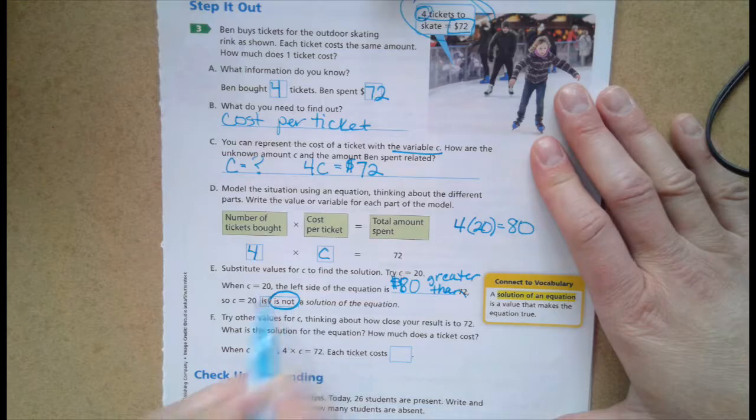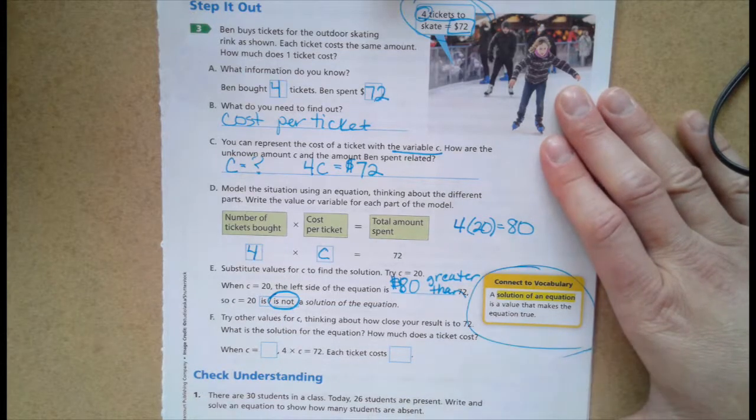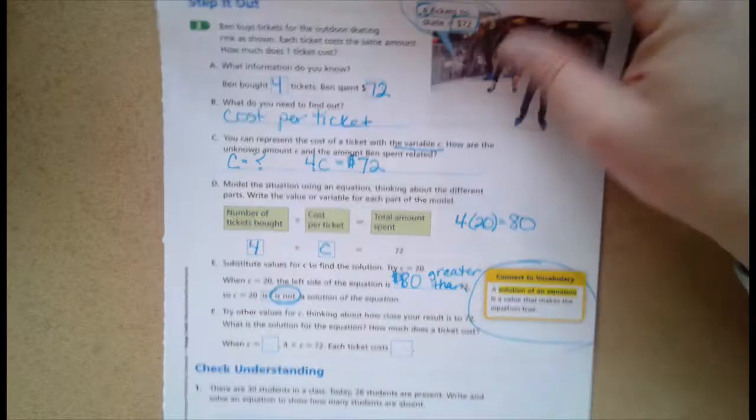And there's your other vocabulary word, 6th grade, a solution of an equation. It is the value that makes the equation true. So basically it's the number that makes the equation correct.